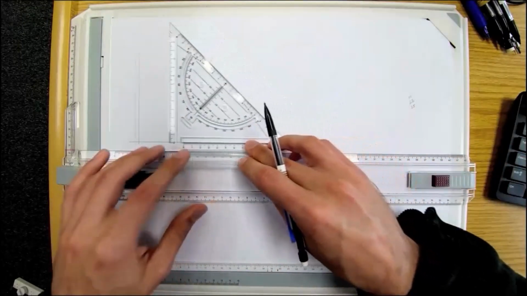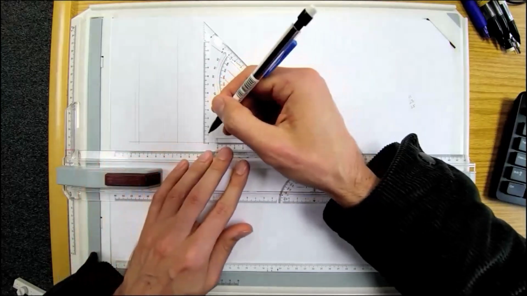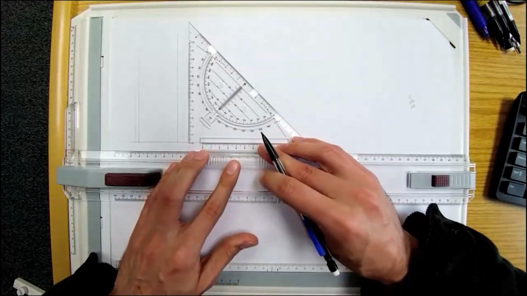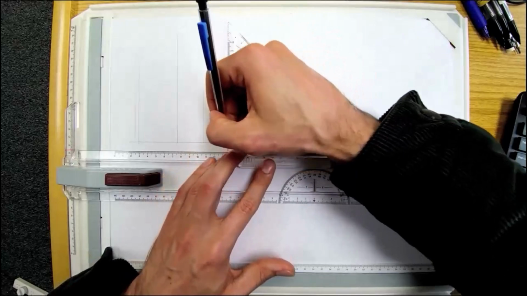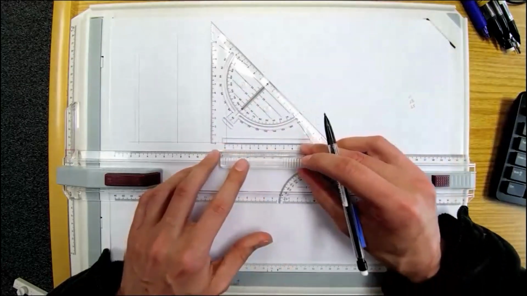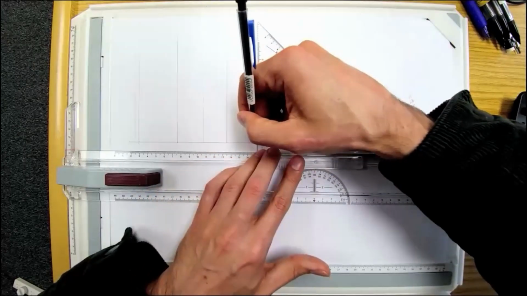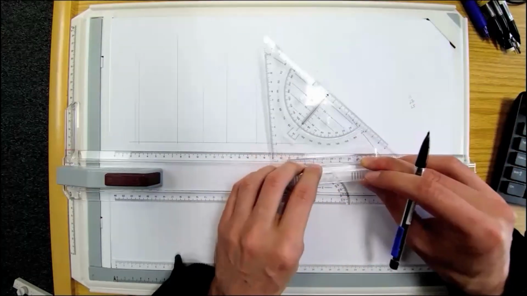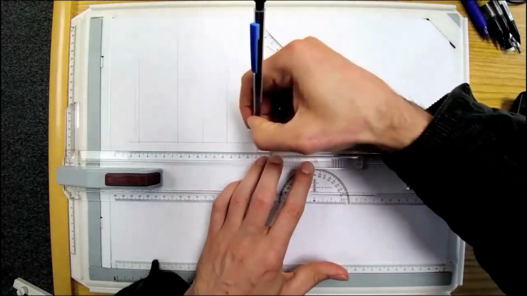So 31, 28, 35. And that's it. This can actually be thicker.